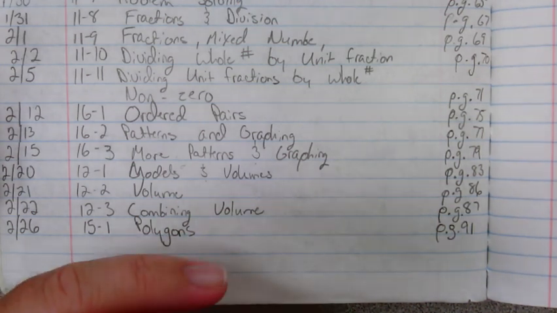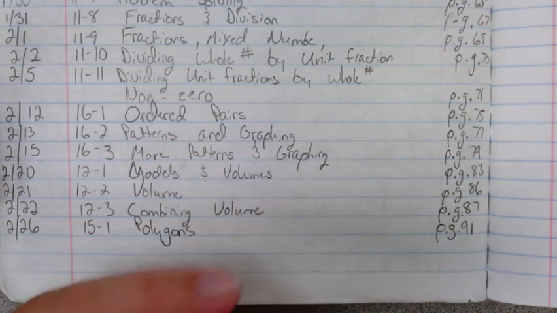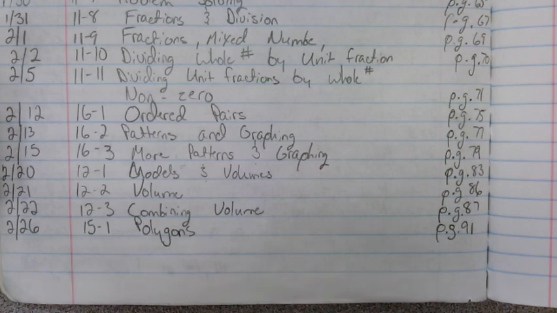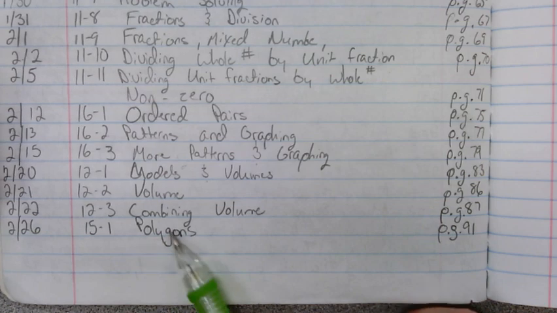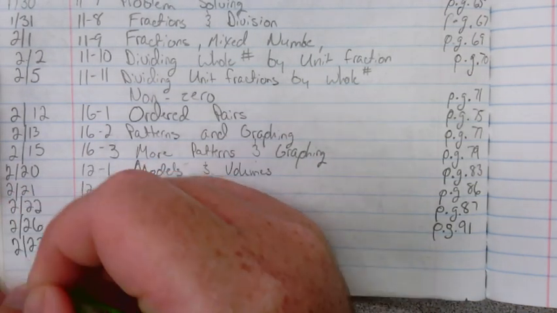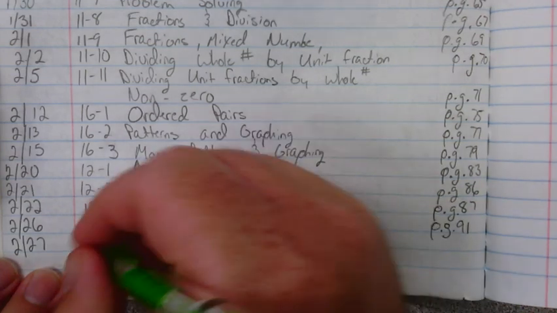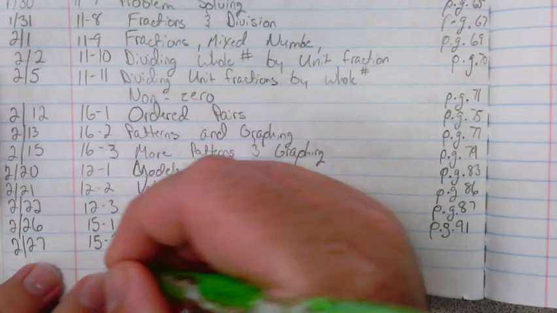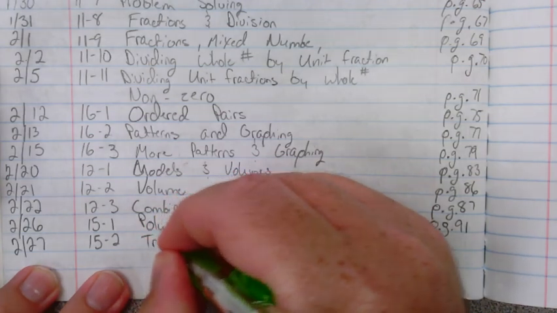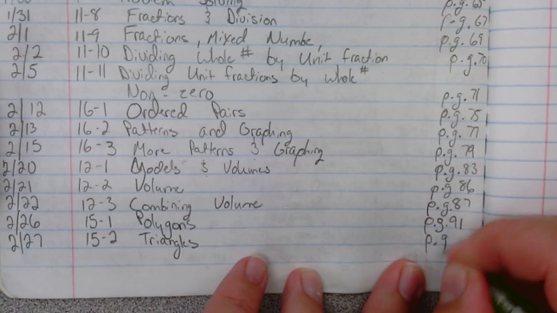But one thing I really want to go back and focus on, and I guess we kind of lost focus because some of you guys are not doing it, is updating our table of contents. This is the standard from my table of contents. I have my date, I have my topic, the lesson I'm working on, and my page number. Today I'm working on 15-2, which is going to be triangles, and my notebook is going to be on page 92.